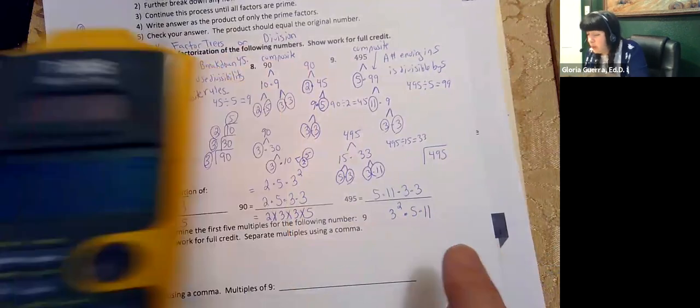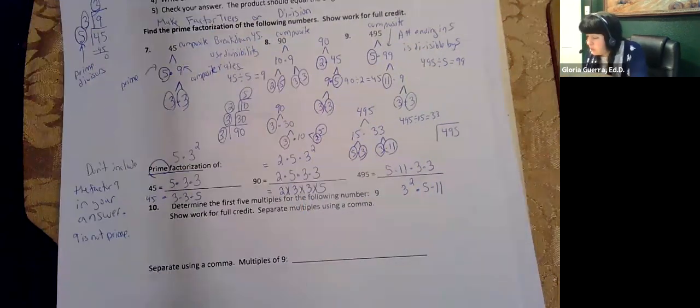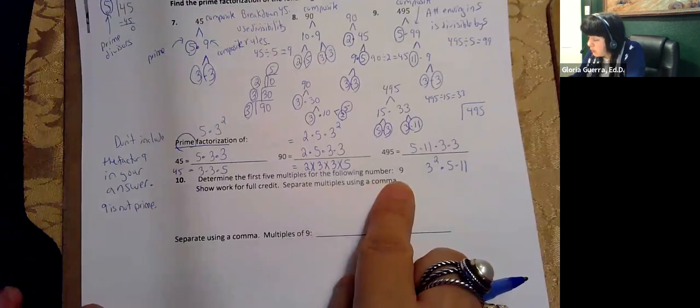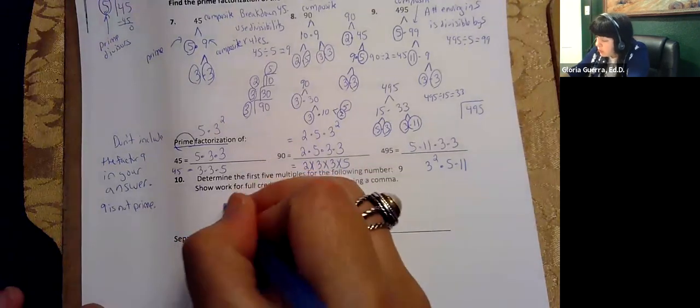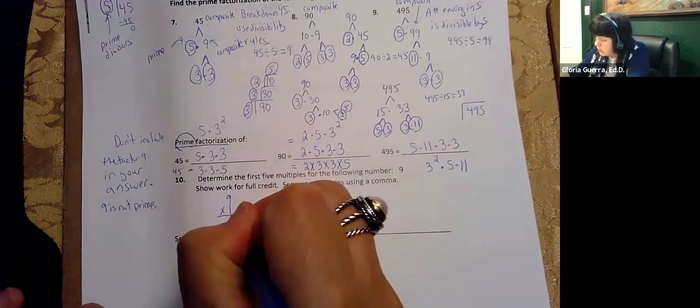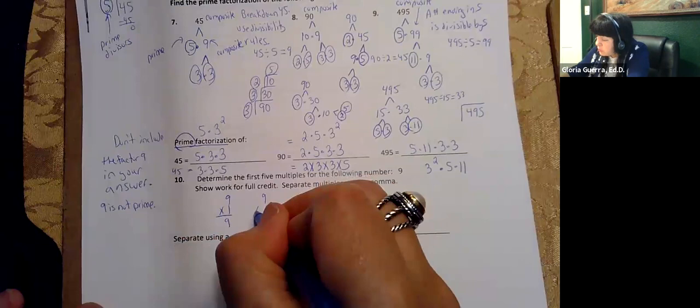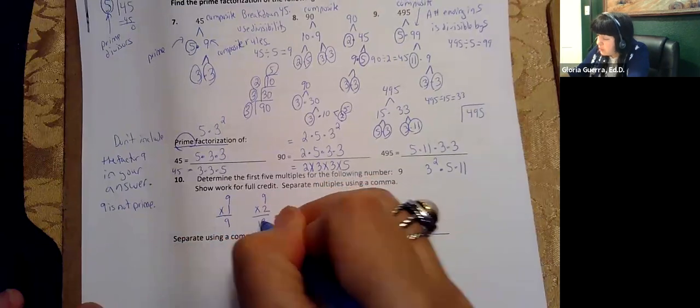Okay. And then the last problem is: determine the first 5 multiples of the number 9. So 9 times 1 is 9. 9 times 2 is 18.